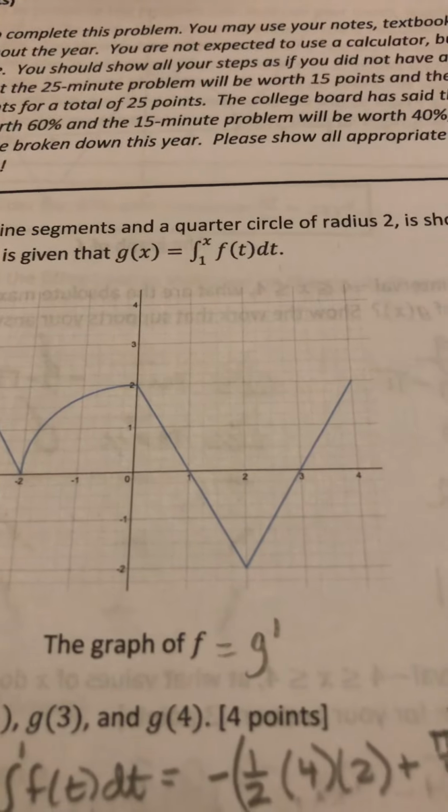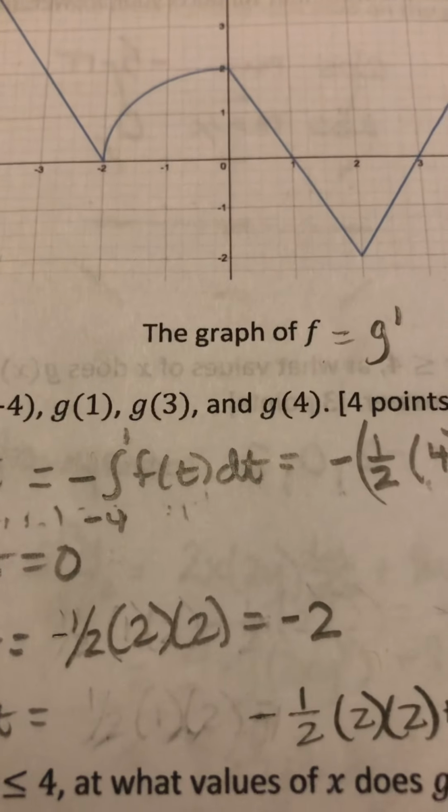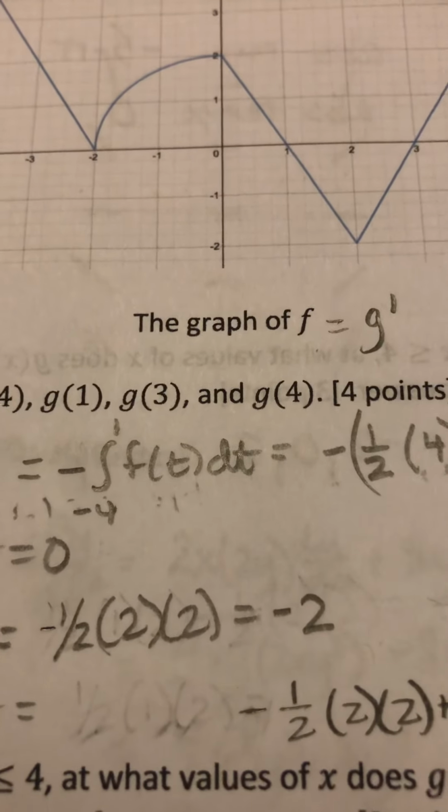We need to find those values, g of negative 4, 1, 3, and 4. So g of negative 4, we're plugging into our formula. Wherever we have x, we make it a negative 4. So it's the integral from 1 to negative 4 of f of t dt. We don't like those bounds in that order. We flip it, so we negate the integral. So it's negative integral from negative 4 to 1.